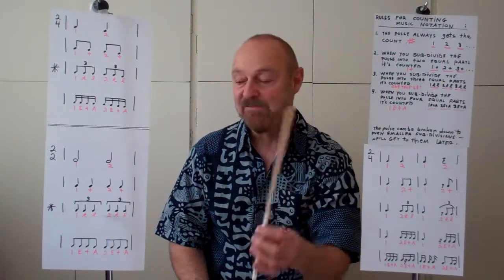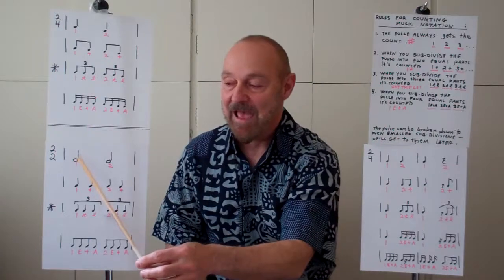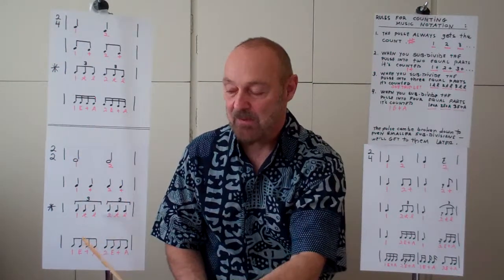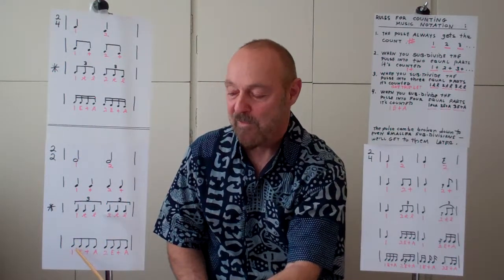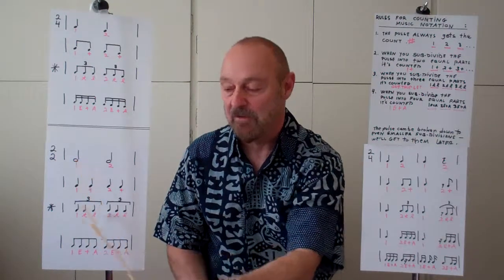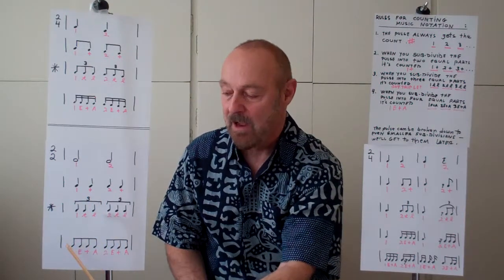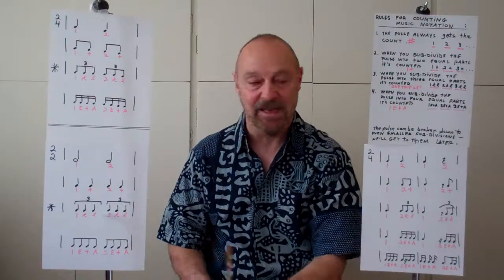And finally, rule number 4, we're taking the half notes, pulse, and we're dividing them into 4 equal parts. 4 eighth notes equal the value of a half note. Therefore, eighth notes are counted 1 E and a, 2 E and a.